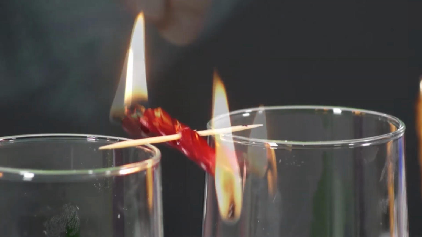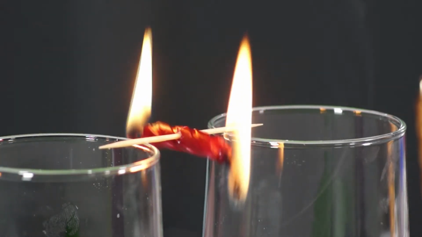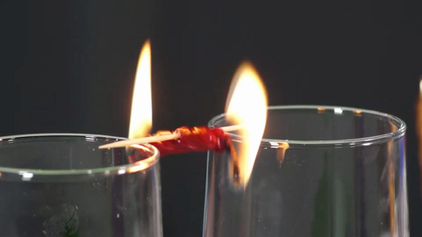So there we have a birthday candle burning at both ends, illustrating for us what happens when physics and chemistry combine.